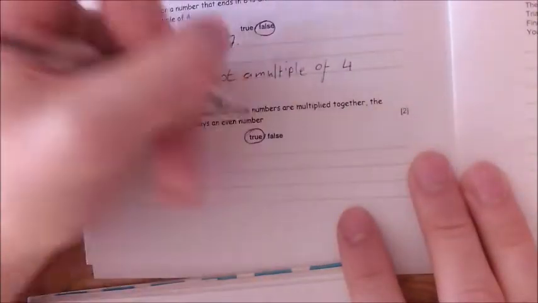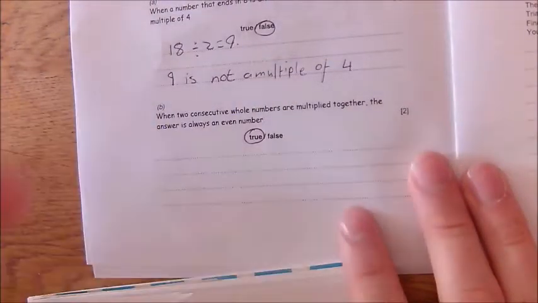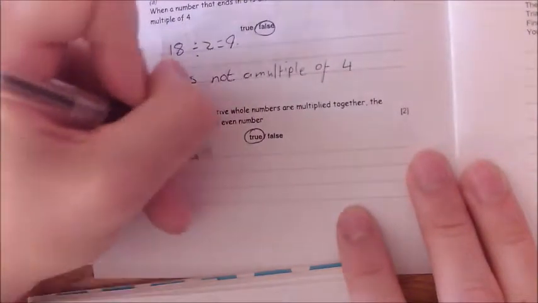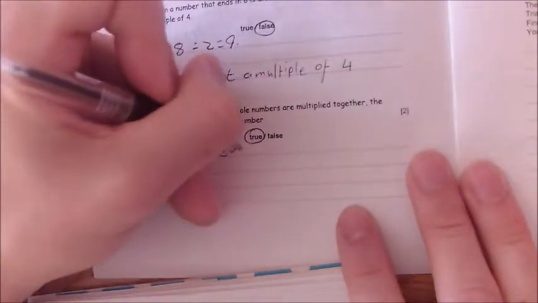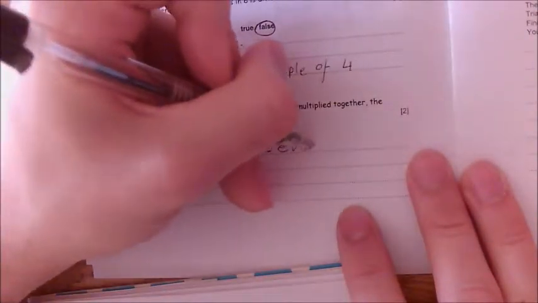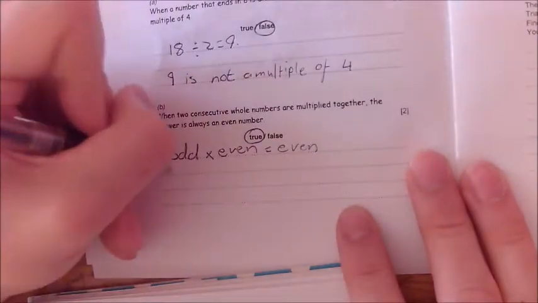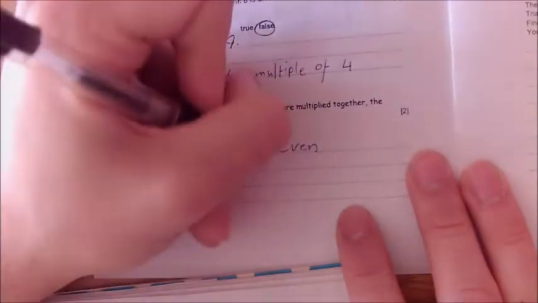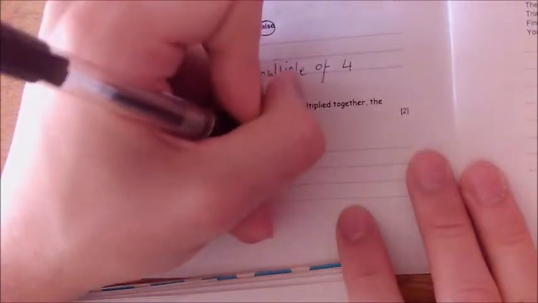For every example you'll find the answer is true, and that is because when you have an odd times an even, you're going to get an even answer every single time. And if you have an even times an odd, you're always going to get an even again.